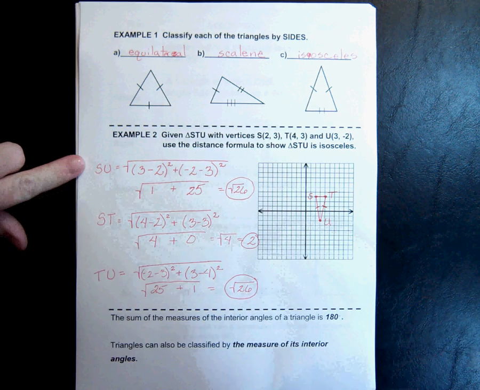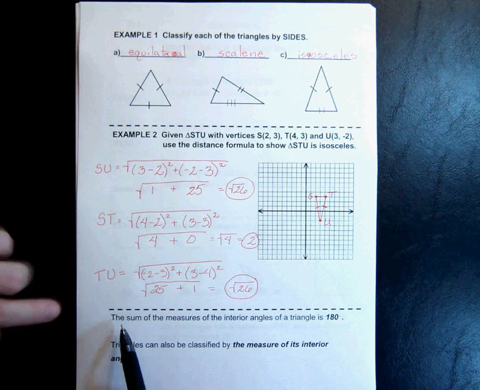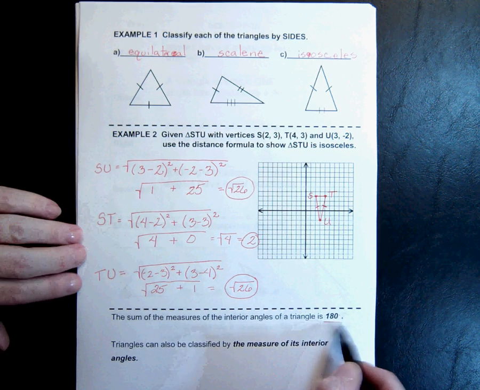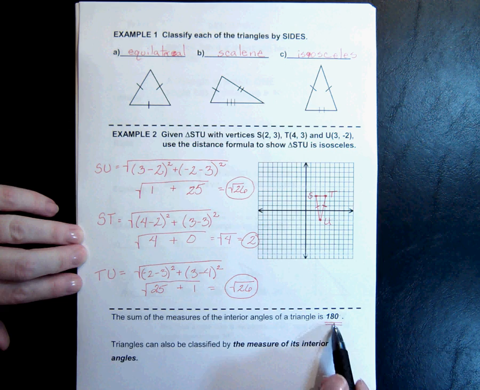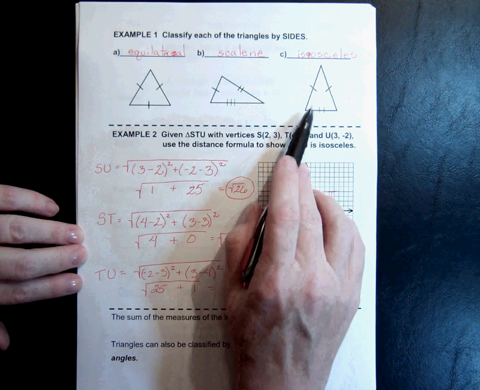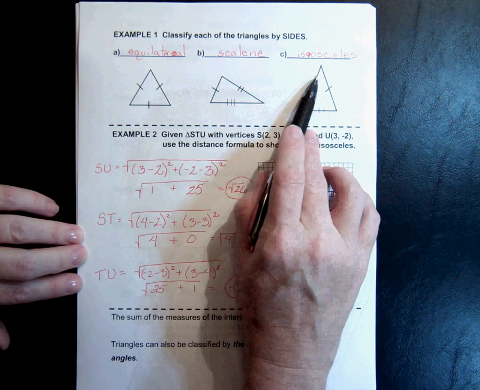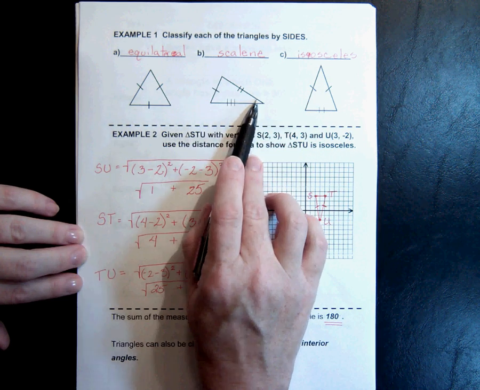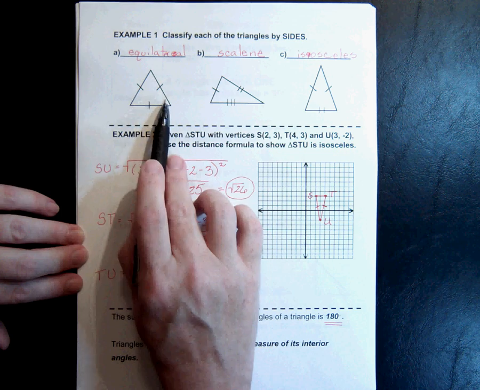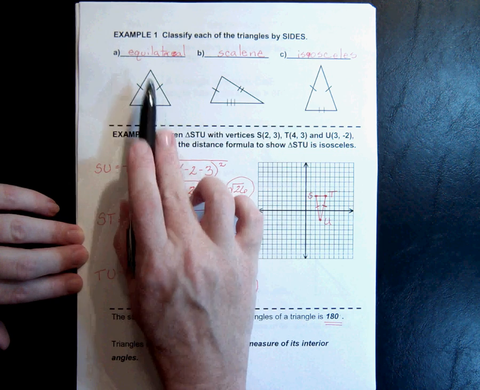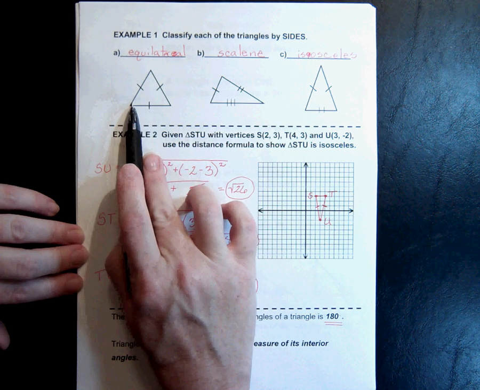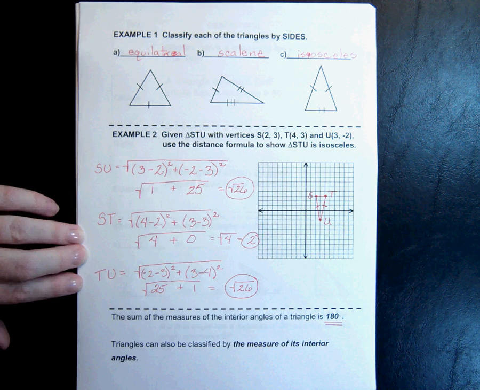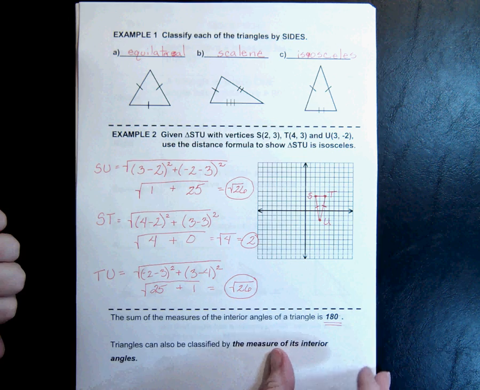Okay, so several things to just make note. The sum of the measures of the interior angles of a triangle is 180. You will use that knowledge over and over again. If I were to add all of these angles, 180. Adding all of these angles, 180. On an equilateral, all of these will be 60, because 60 plus 60 plus 60 would give you 180. Triangles can also be classified by the measure of their interior angles.